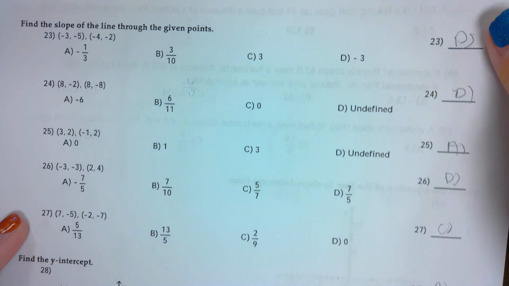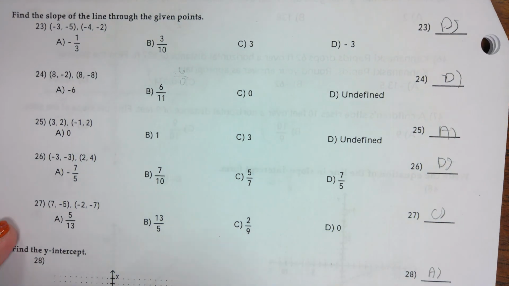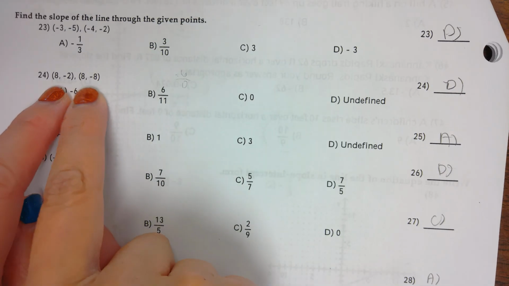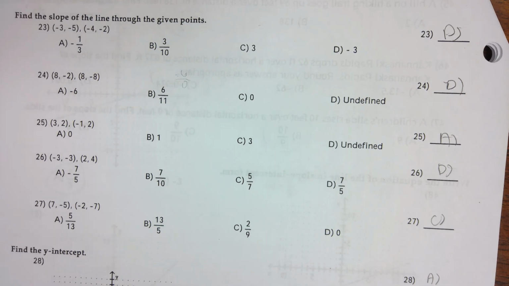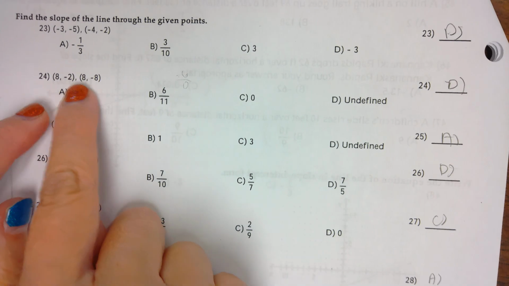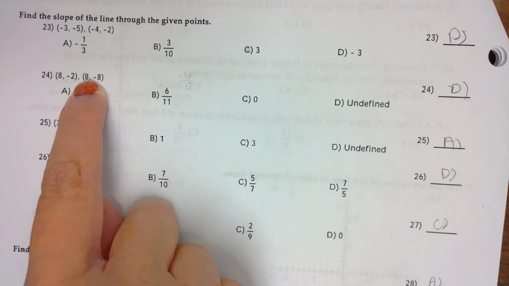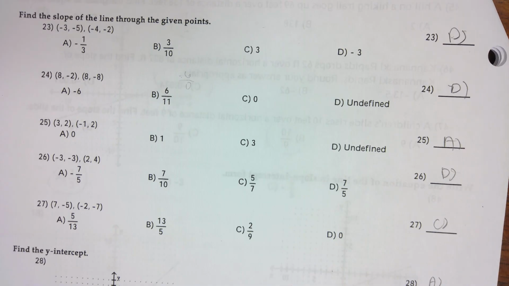Okay. We did 23. So 24, this one right here, if you use the formula y2 minus y1 over x2 minus x1, 8 minus 8, what do you get? Yep, 0. So when you have a denominator of 0, what's a million divided by 0?